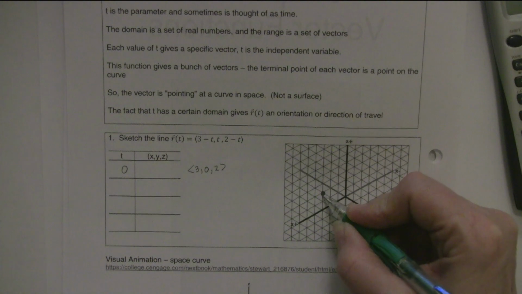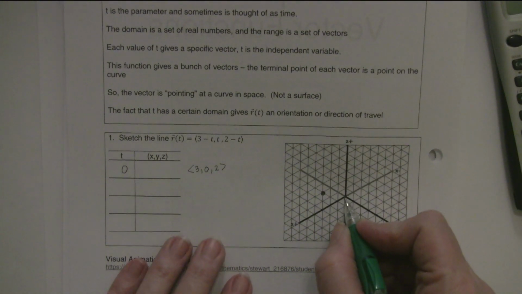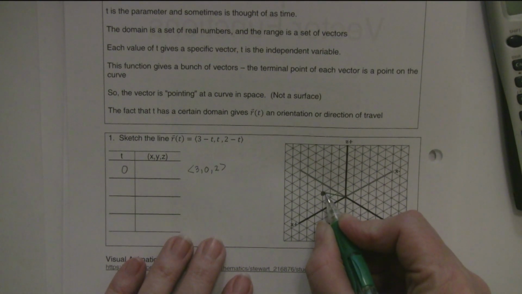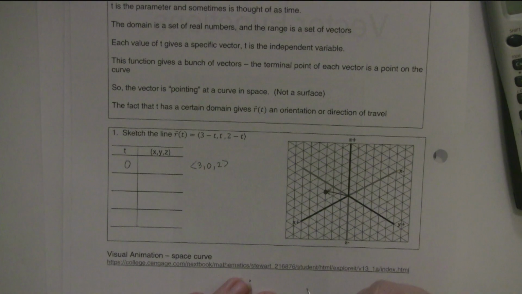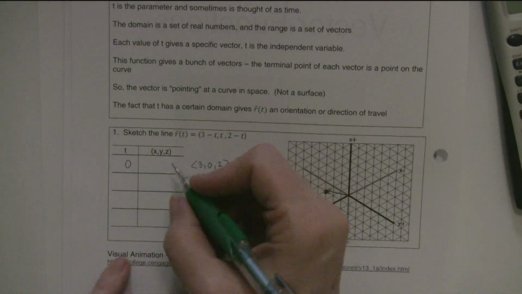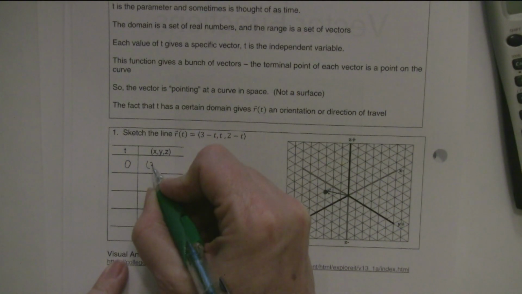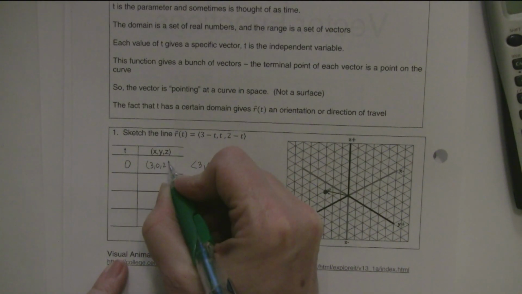I'm going to plot that point right there and draw the vector in. The vector from the origin is pointing at that point, and so that point is a point on the line. So we have this point (3, 0, 2) on our line.